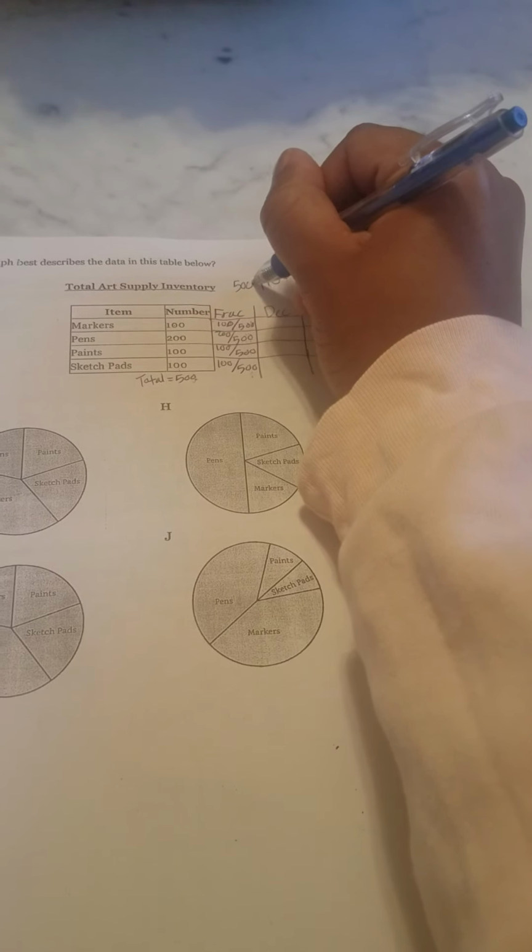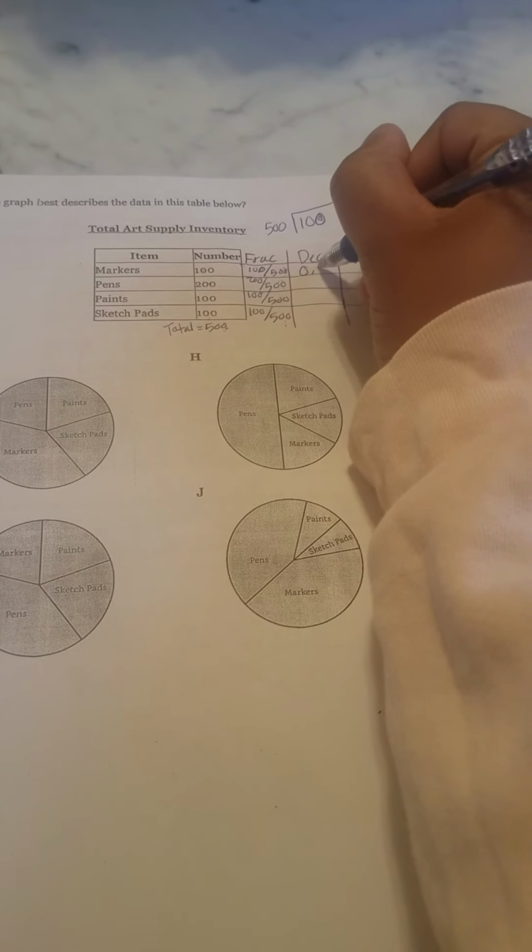Okay, to get our decimal, as before, we're going to divide. So remember, whatever's on top goes on the inside, and whatever's on the bottom goes on the outside. So you would divide it that way. If I divide it, I get a decimal of 0.2 for the first one. If I divide this one, I get 0.4. Then here I get 0.2, and here I get 0.2 as well. Then to get to the percent, you move the decimal twice to the right. Okay, so 1, 2.